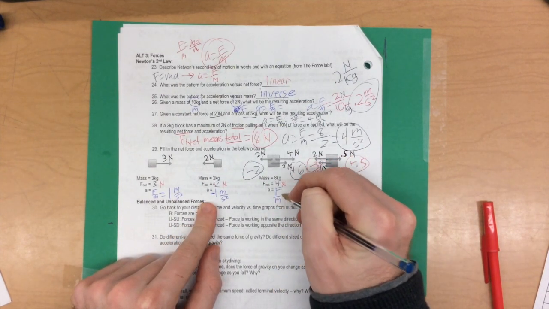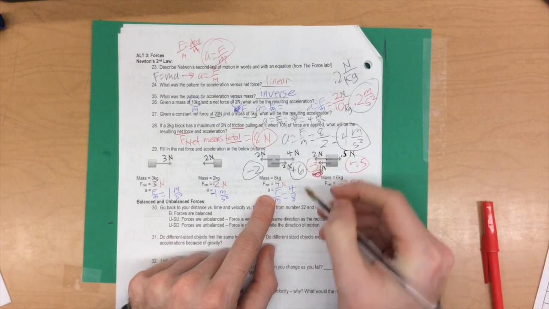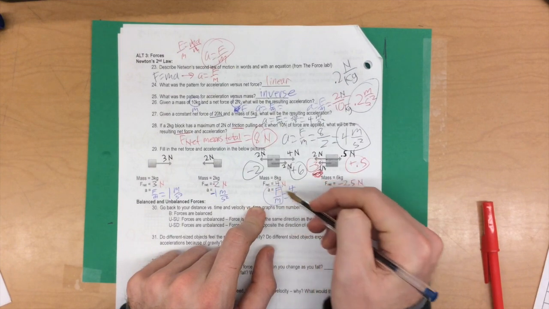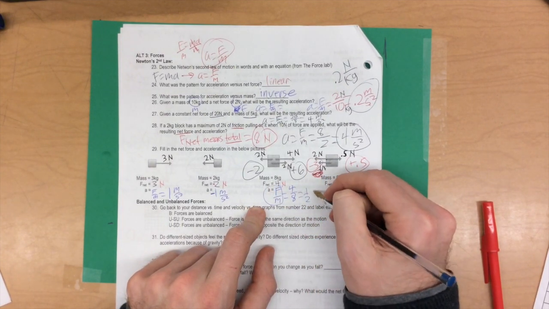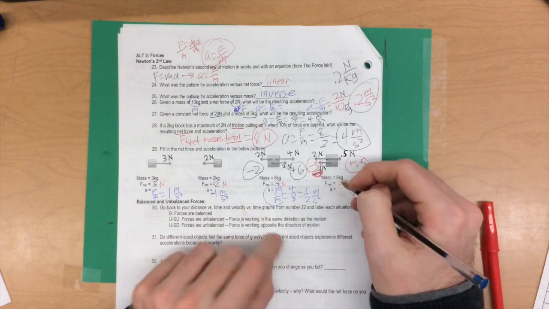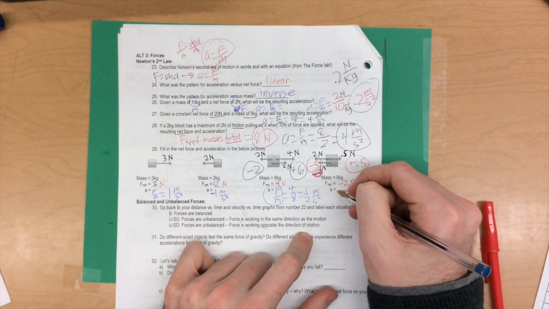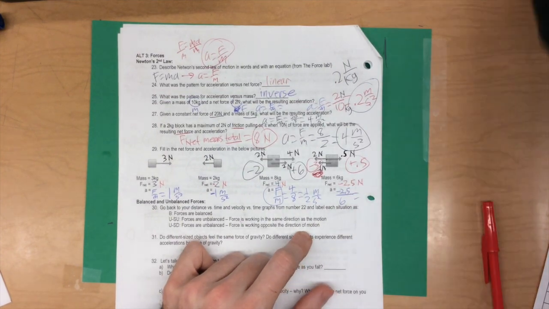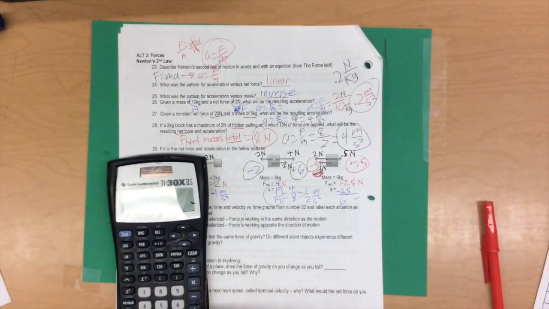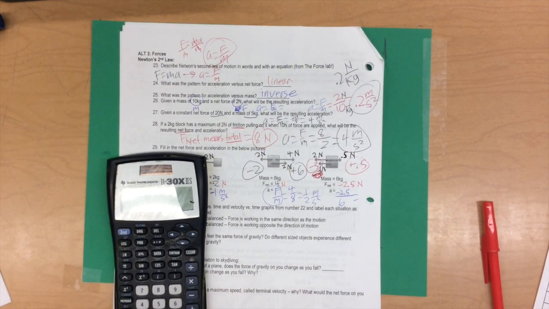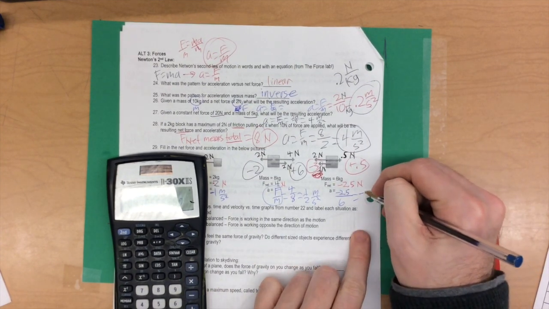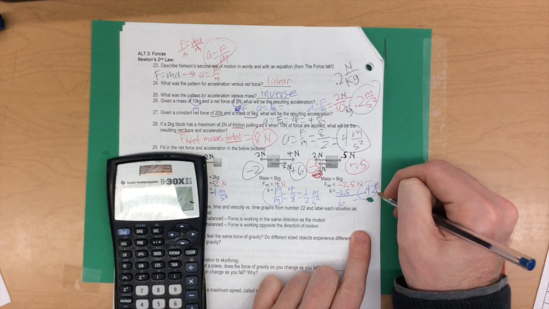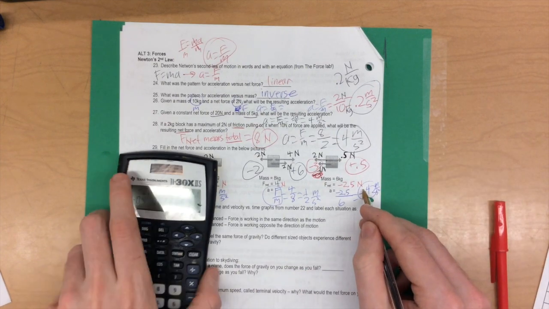F over m equals 4 over 8. Don't get trapped here. It's force divided by mass, even though this is the equation. 4 over 8 equals 1/2 meters per second squared. And then this one is even more complicated, -2.5 over 6, which is a more complicated number, -2.5 divided by 6, -0.42, rounded properly, meters per second squared. Sorry for the bit of sloppiness there.